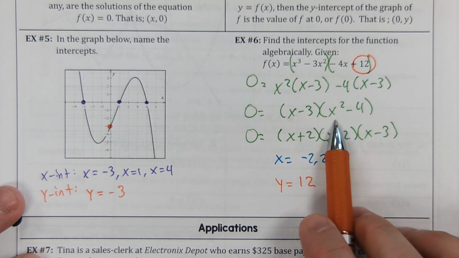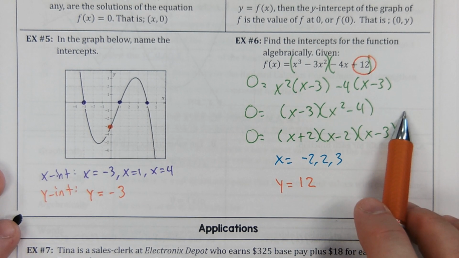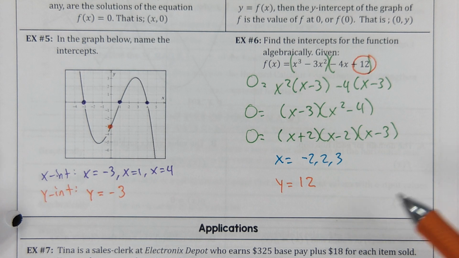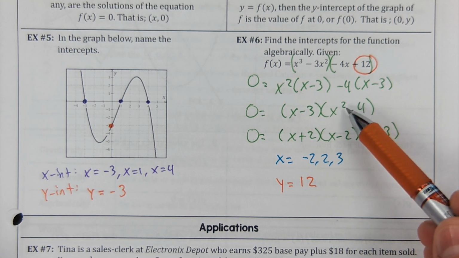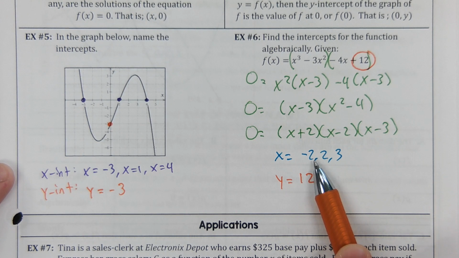Which you also could have found here if you had just said x squared minus 4 equals 0, add 4 and take the square root of both sides. You just have to remember that when you cancel a square with the square root, you get a plus or minus. But because a lot of people forget it, I'm in the habit of just factoring. But yeah, you could have just said plus or minus 2 here. It's fine.